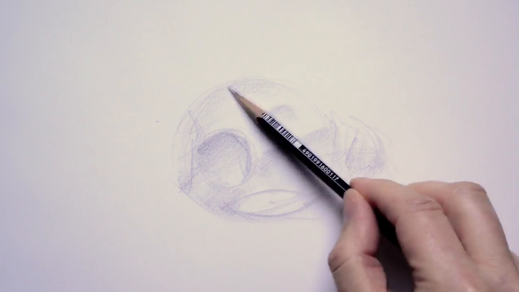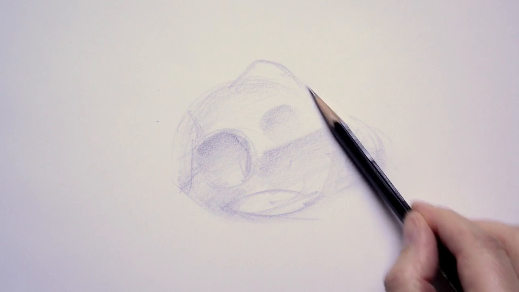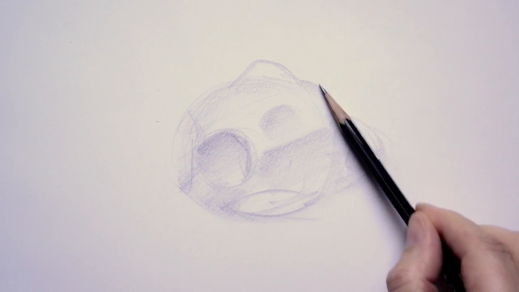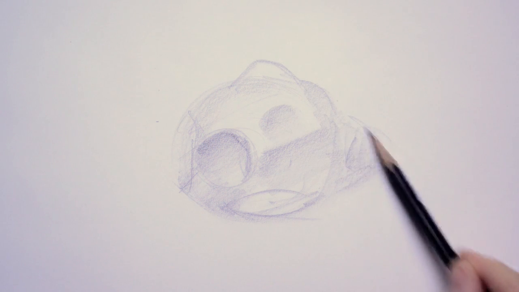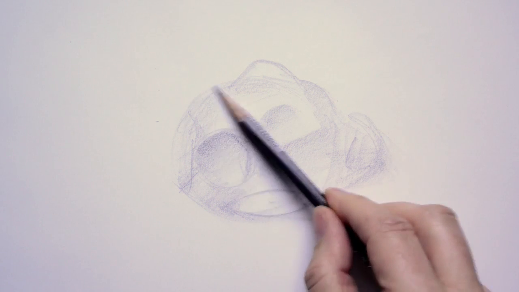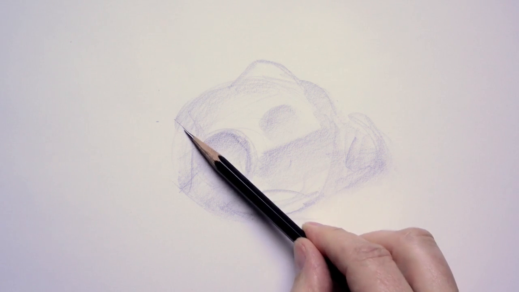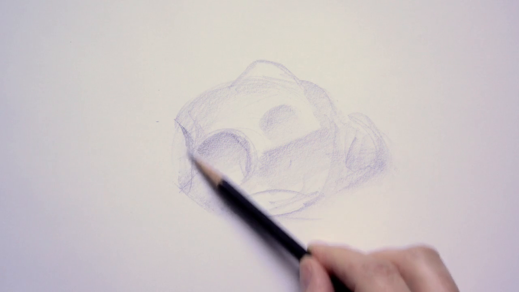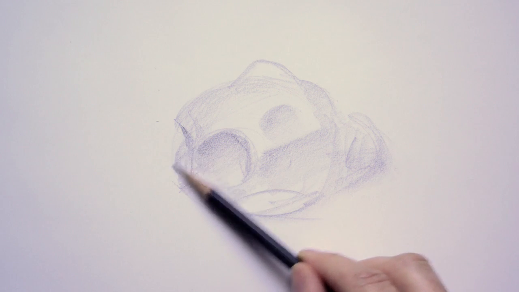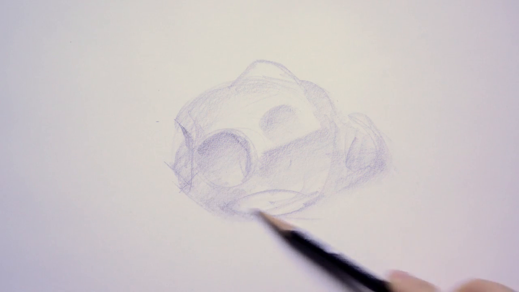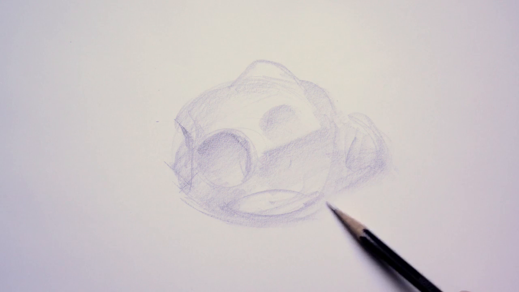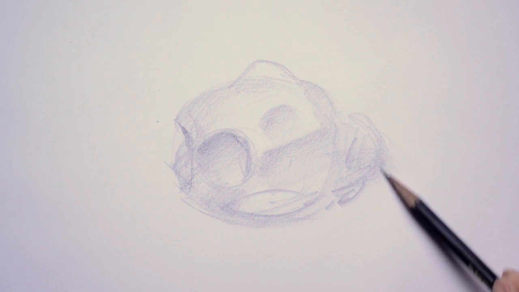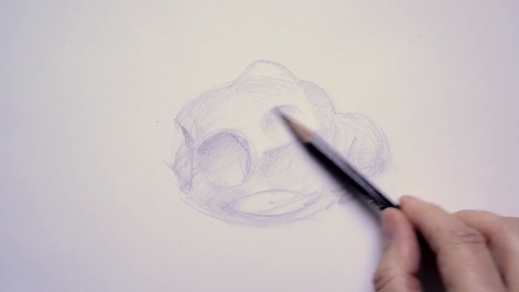Okay, and I just sort of feel out the shapes and the proportions, and then have the freedom to change them because I'm not really committing to anything. And the nice thing to do is to try and sketch lightly so that you have freedom to go back and make changes. Okay, that's probably good enough.